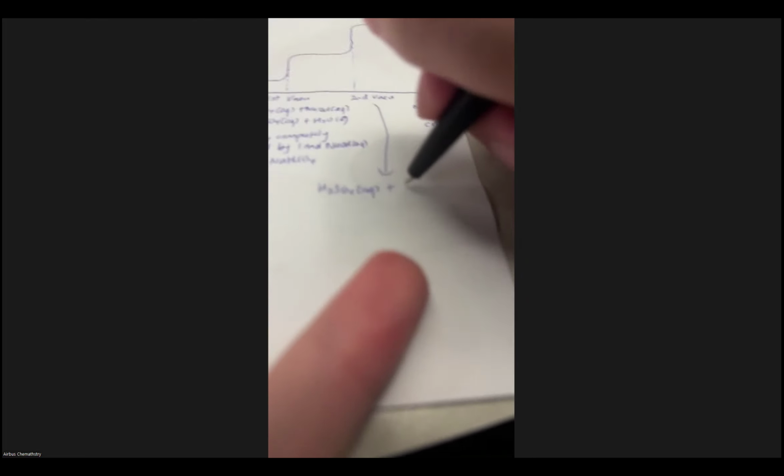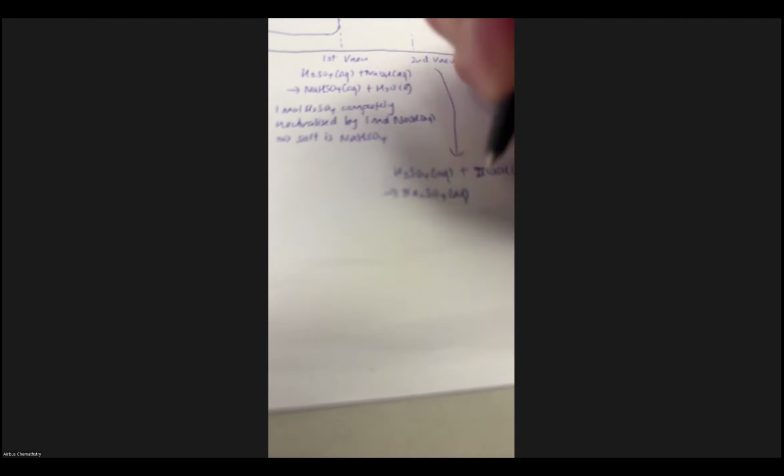So then plus 2 moles of NaOH aqueous. It's going to give you Na2SO4, plus 2 moles of H2O.